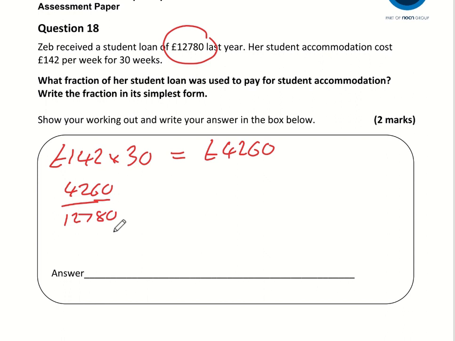Now there's a few things you can do here. You might have a calculator where you can just type this in as a fraction, or do 4260 divided by 12780, and your calculator will hopefully just tell you that that is 1/3. You could try simplifying it yourself.